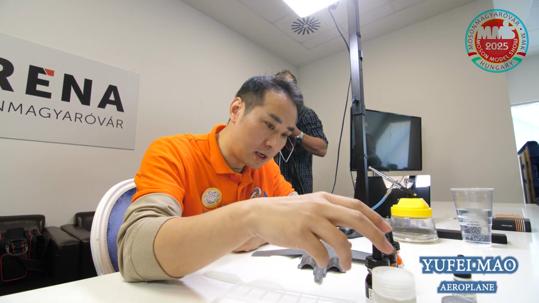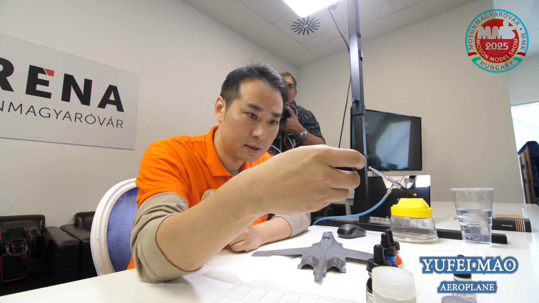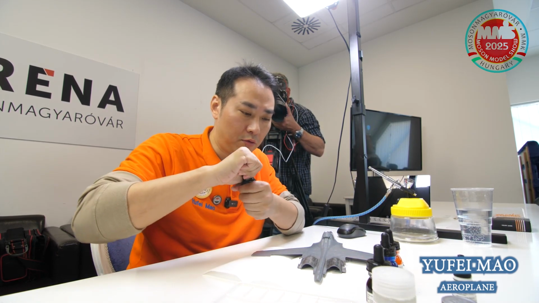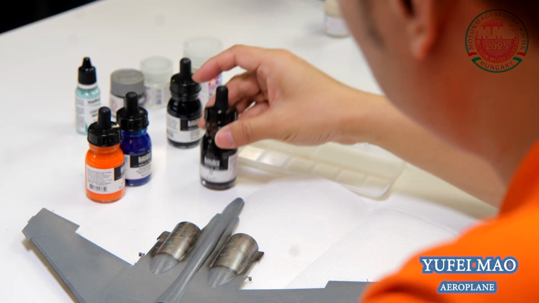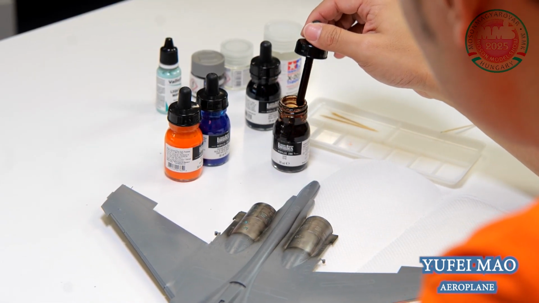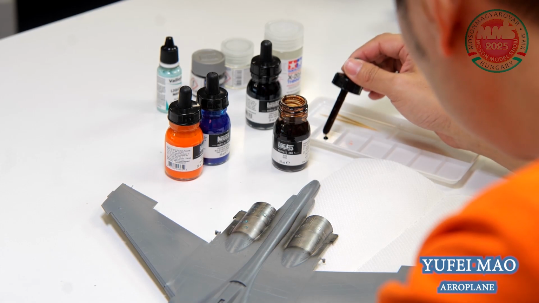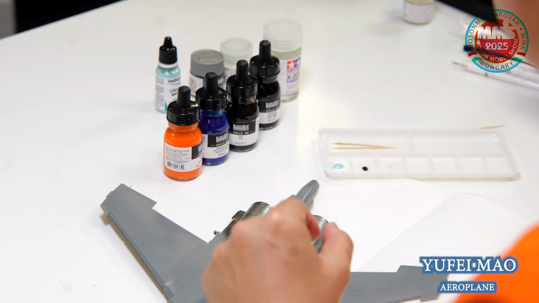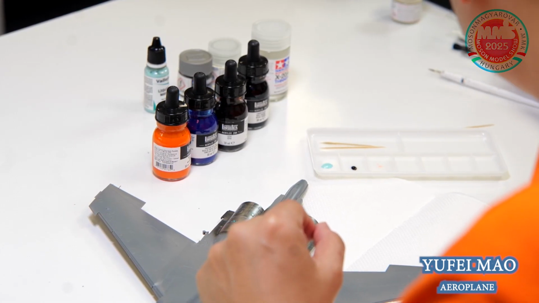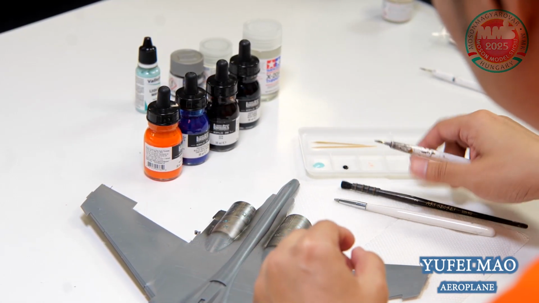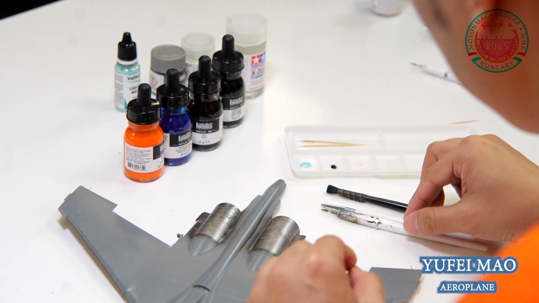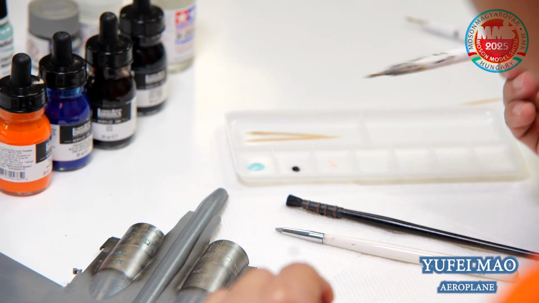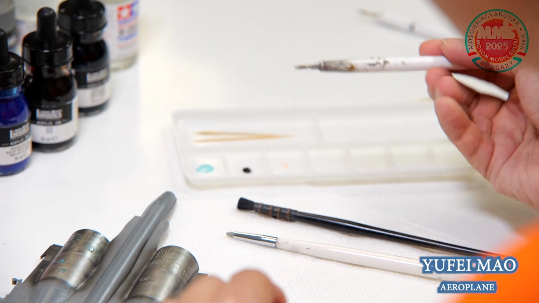So next, I will use brown as the base, but we don't want too much brown. It will make it look too dark. So just a little brown, like this. I suggest you prepare three kinds of brush here. This one is to apply the ink. It could be an old brush, no need to be very precise.